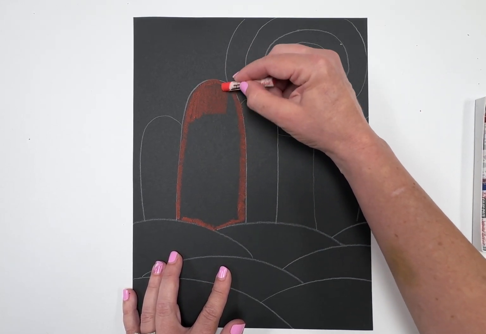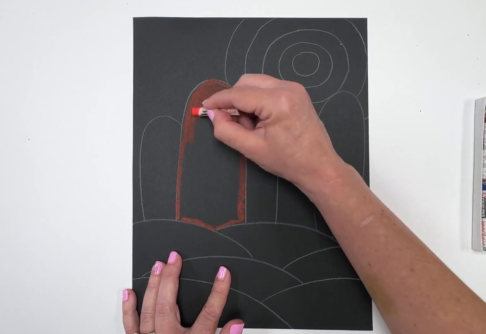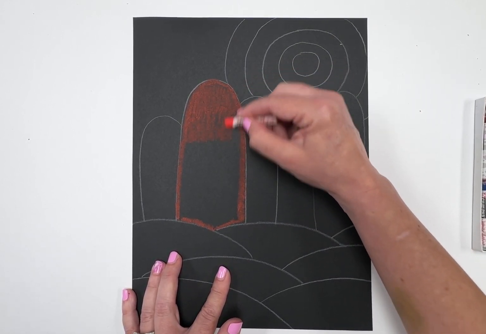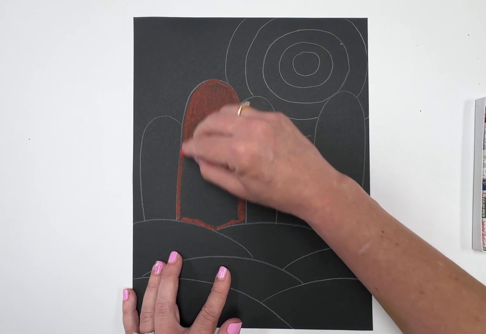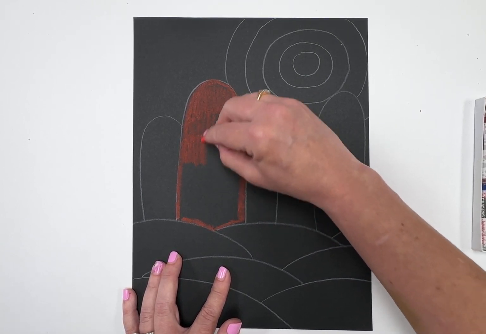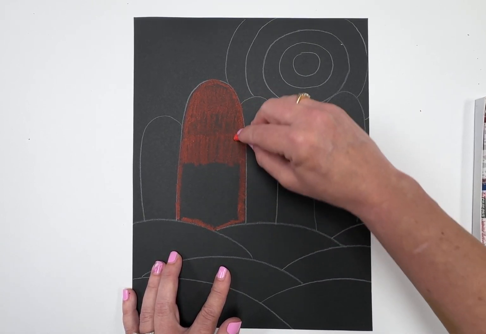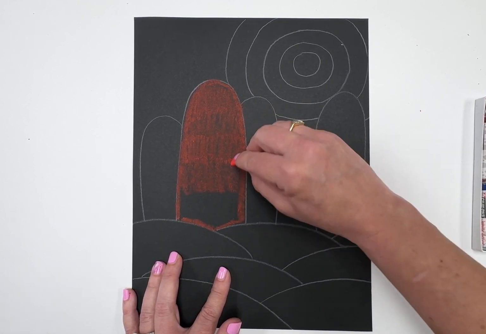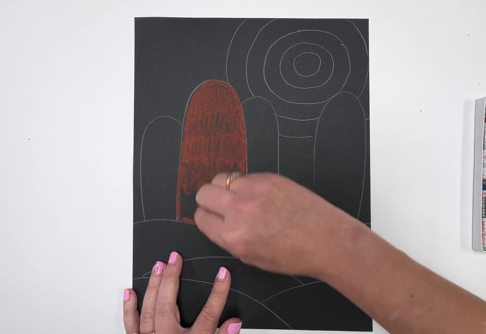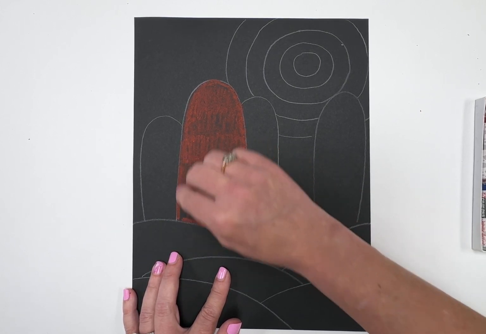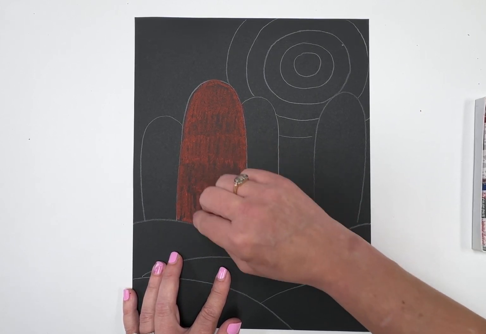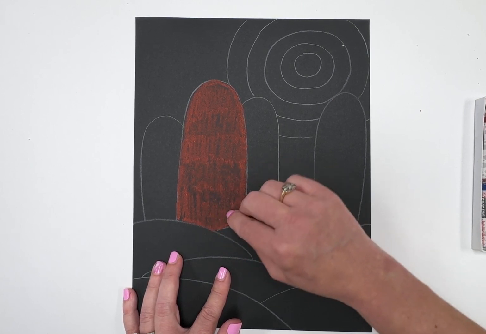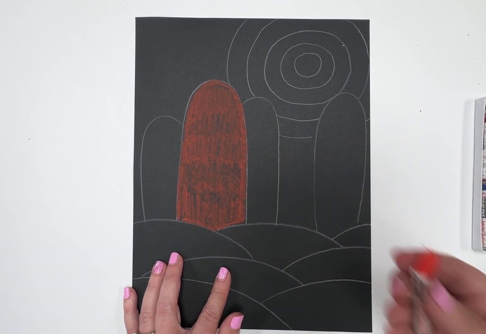I'm doing the ladder method. I start in the top, and I go down, and it keeps my oil pastel going in the same direction. If your oil pastel breaks, just pick up that little part that's left and use it. It's okay. And you can kind of see where some of that black is coming through. And that's okay. But we're going to layer up our color, and you'll see less and less of that. So I've started just with that.